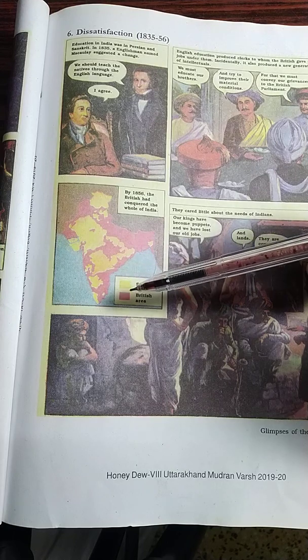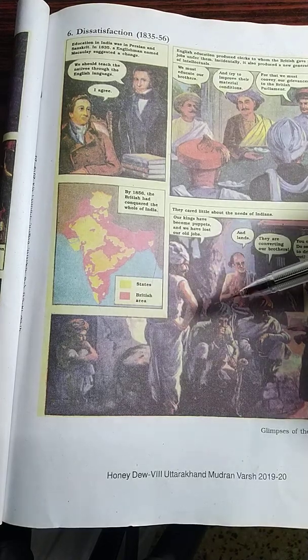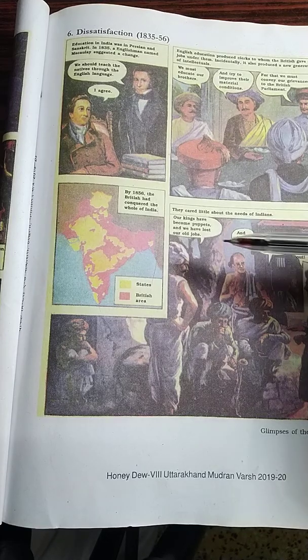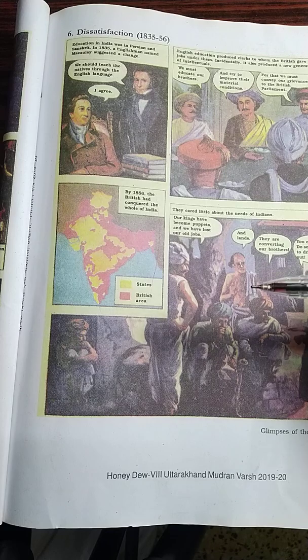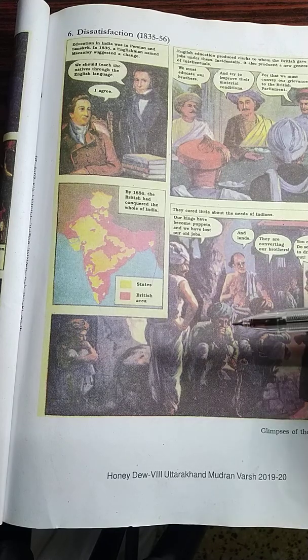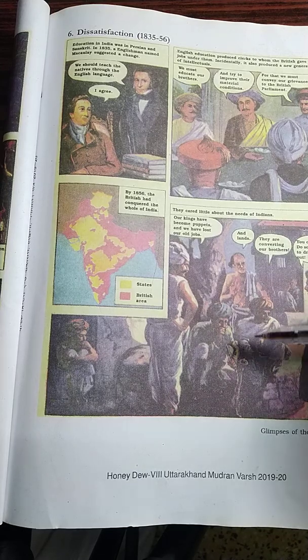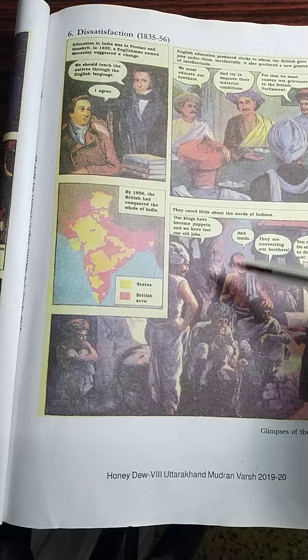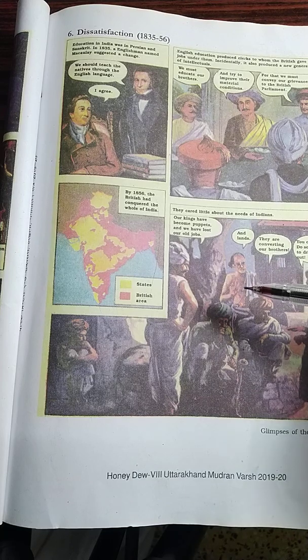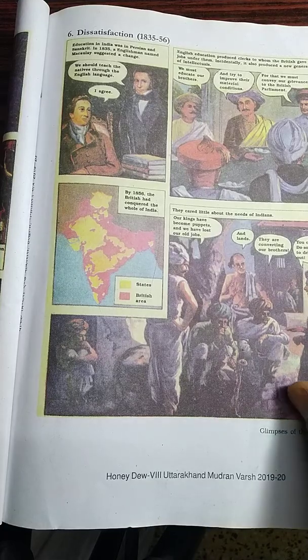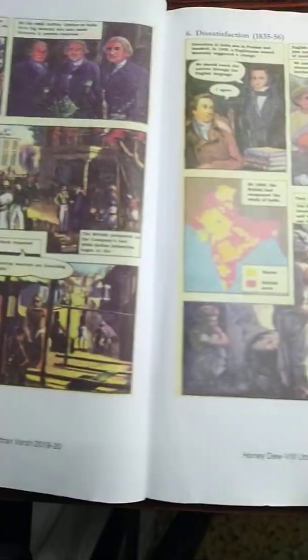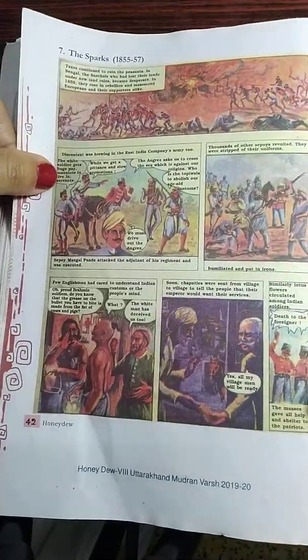And they cared little about the requirements of Indian people. When Indian people looked towards Indian princes for help, they felt themselves so helpless, as Indian princes had already become the puppets in the hands of the Britishers. Indians also found that British missionaries started converting Indian people into Christianity. Consequently, the dissatisfaction among the Indian people began to grow stronger day by day. Now every person wanted to get rid of the Britishers or the British Raj. Now the next page, number 7, is the Sparks, 1855 to 57.